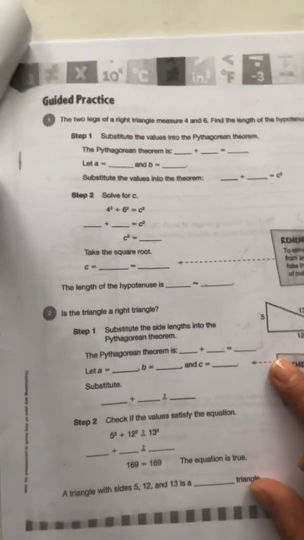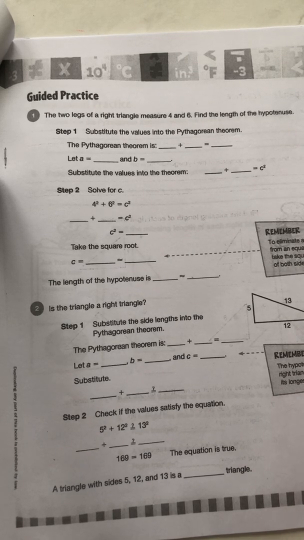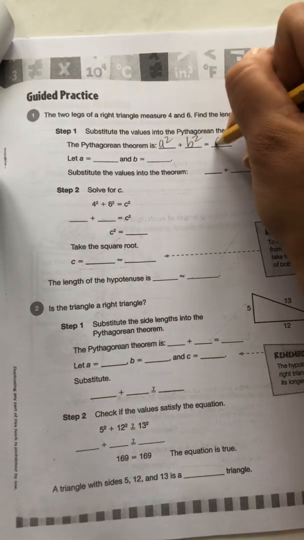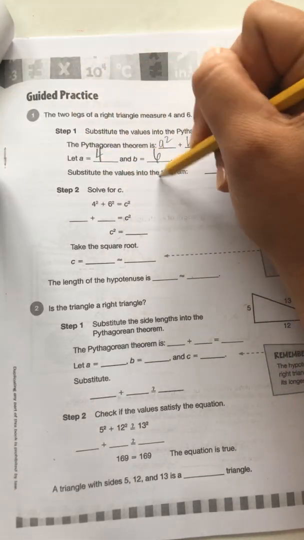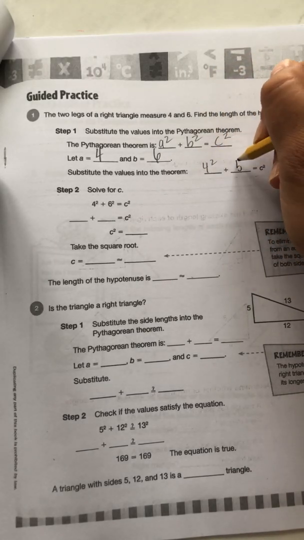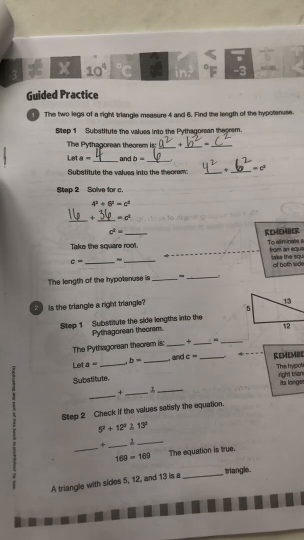The 2 legs of a right triangle measure 4 and 6. Find the length of the hypotenuse. Substitute the values into the Pythagorean theorem. The Pythagorean theorem is a squared plus b squared equals c squared. So let a be 4, let b be 6. Substitute the values into the theorem. So 4 squared plus 6 squared equals c squared. So we've got 16 plus 36.